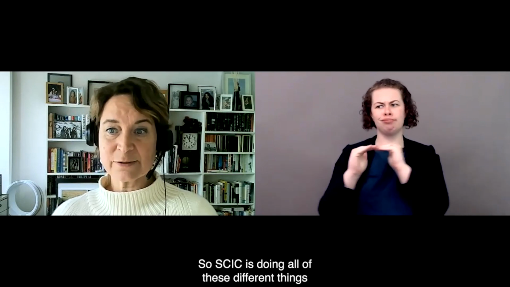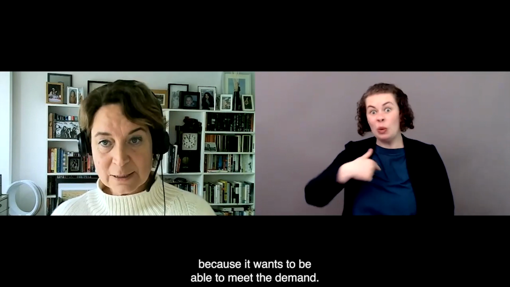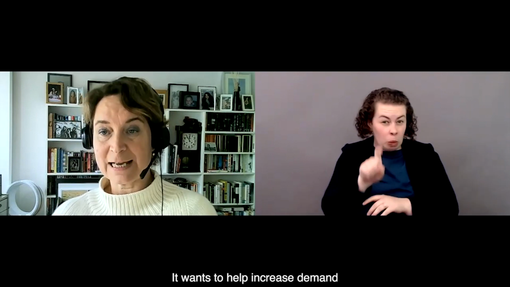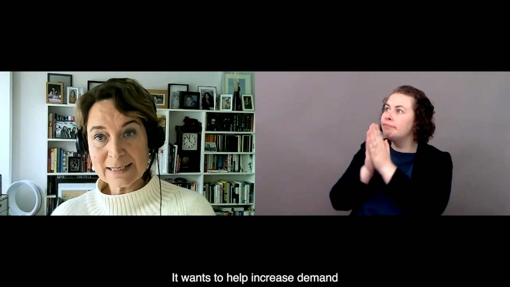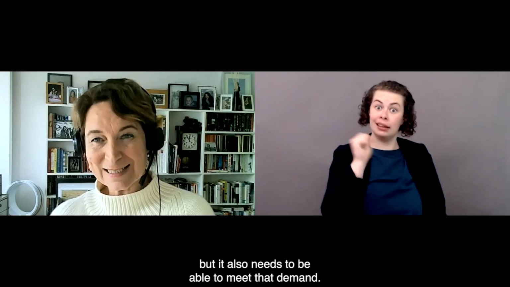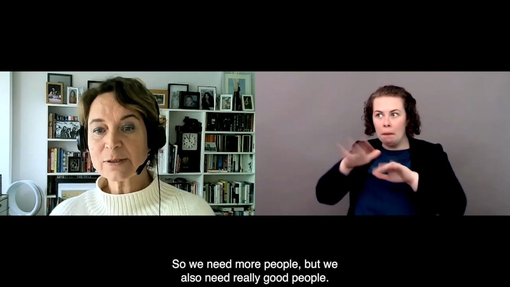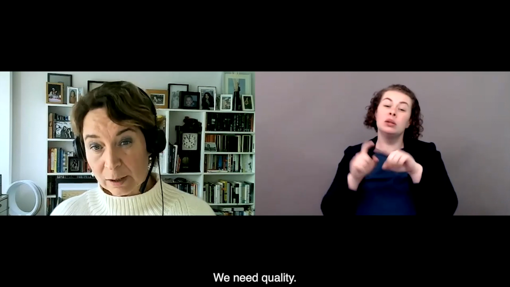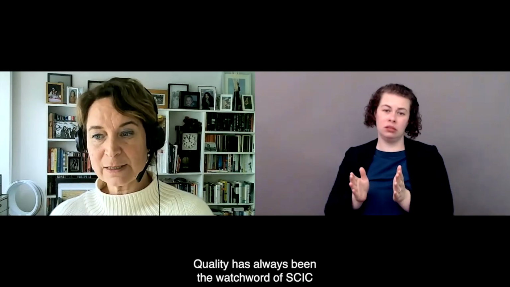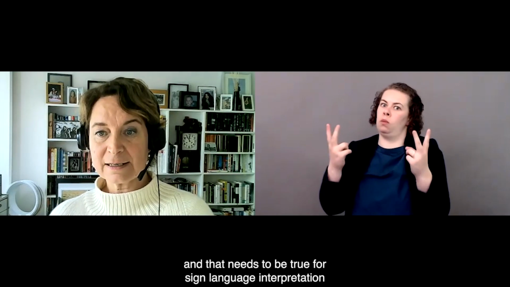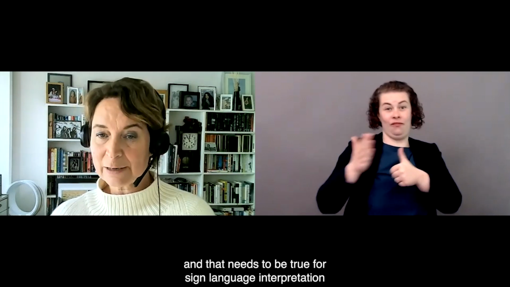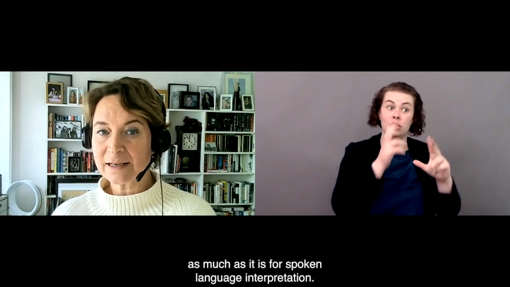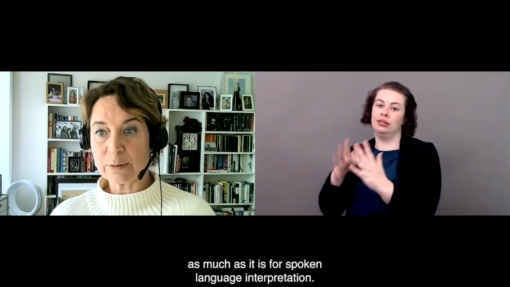So SCIC is doing all of these different things because it wants to be able to meet the demand. It wants to help increase demand, but it also needs to be able to meet that demand. So we need more people, but we also need really good people. We need the quality. Quality has always been the watchword of SCIC, and that needs to be true for sign language interpretation as much as it is for spoken language interpretation.